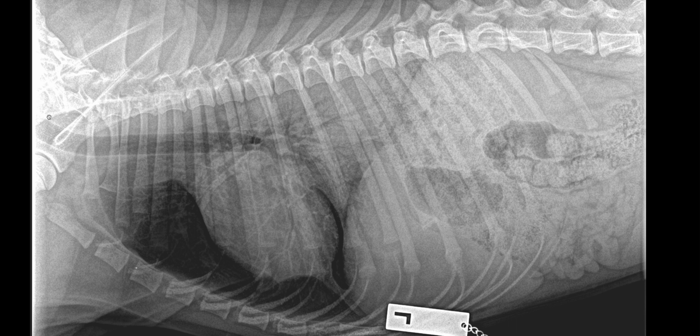And the reason why it's considered the most likely here is first the acute history, the caudal-dorsal distribution, which is quite typical for non-cardiogenic edema, but also the absence of cardiac findings, so no cardiomegaly and no heart murmur on auscultation and no dilation of the pulmonary vessels, which make cardiogenic edema very unlikely in that case.